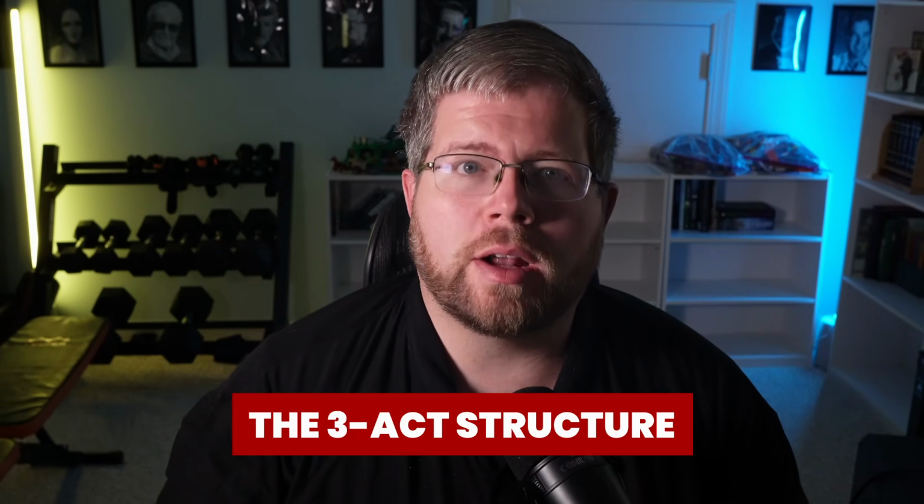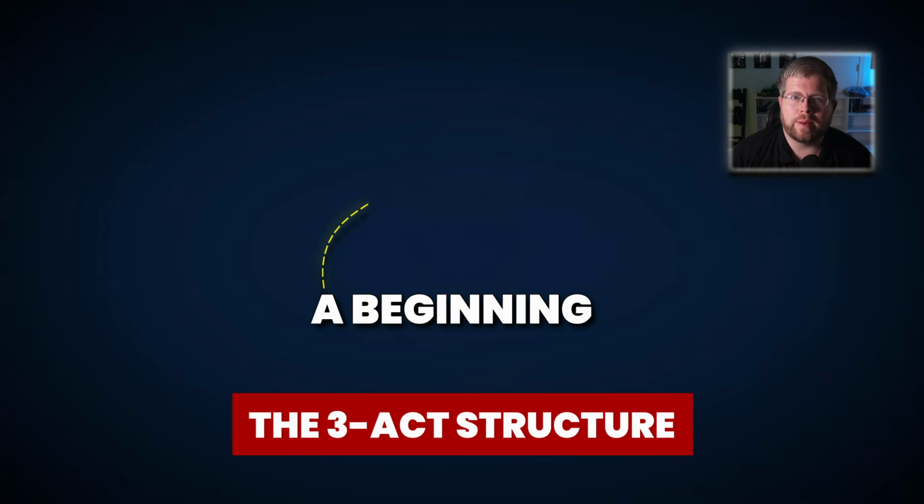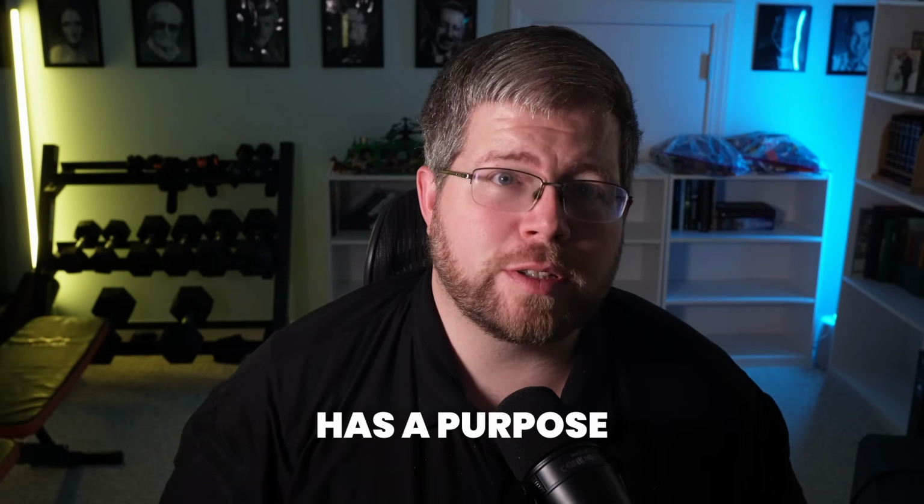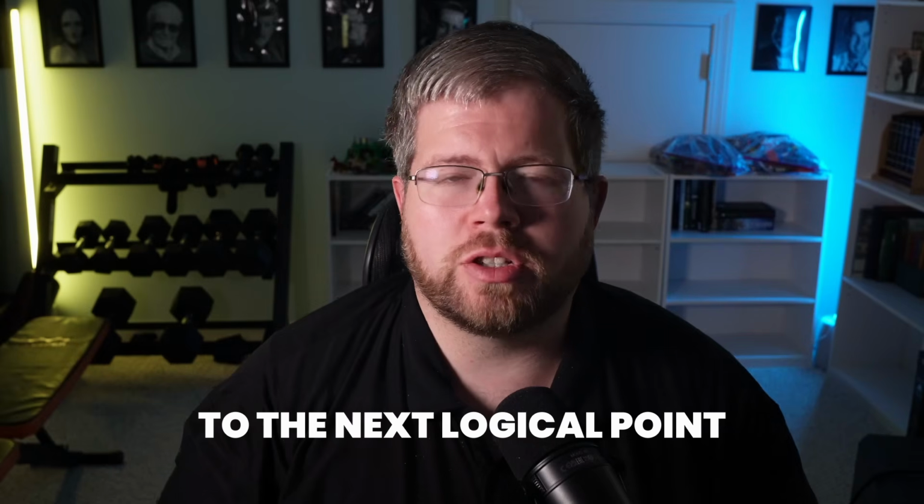Now, at its most basic, the 3-act structure is a model that divides a story into a beginning, a middle, and an end, but it's more specific than that. It identifies key moments or plot points that must happen to bridge these acts and keep the story moving forward. It's a chain of cause and effect. Each scene has a purpose, pushing the narrative to the next logical point.